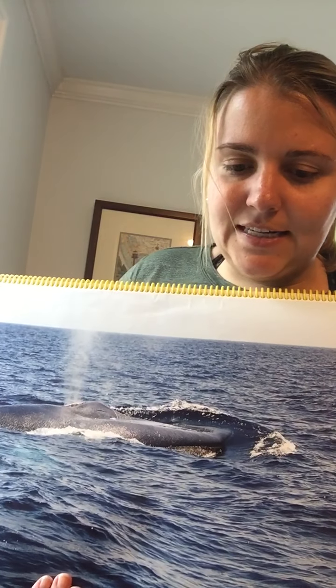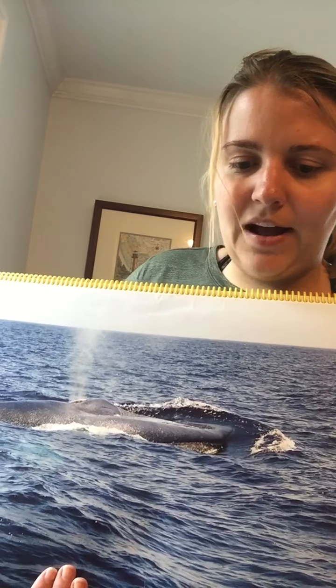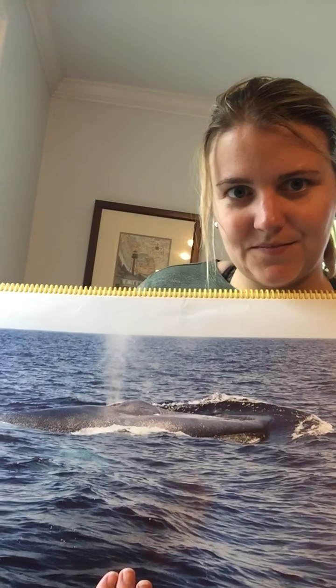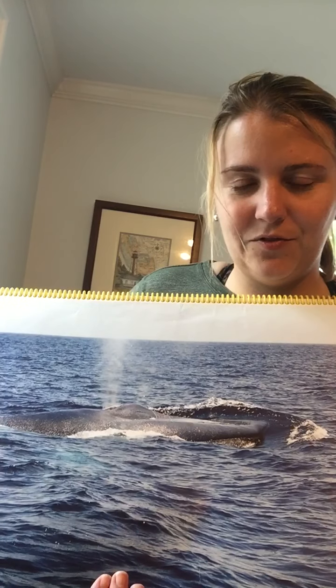Blue whales eat teeny tiny shrimp-like animals called plankton. Is the blue whale a carnivore, omnivore, or herbivore?